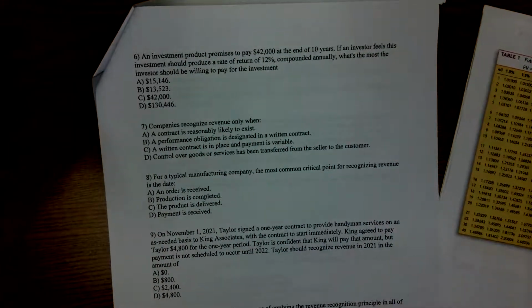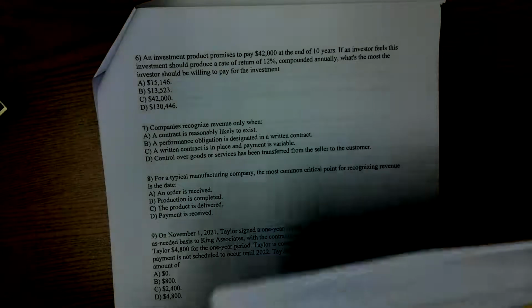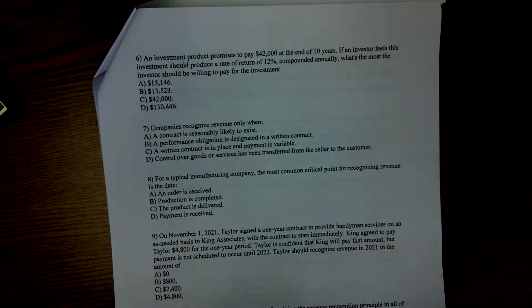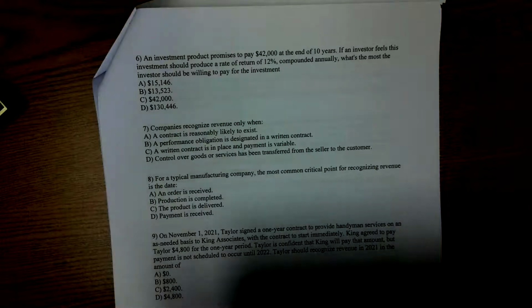An investment product promises to pay you $42,000 at the end of 10 years. If an investor feels this investment should produce a rate of return of 12% compounded annually, what's the most the investor should be willing to pay for the investment? So we want to know the present value of a single dollar.